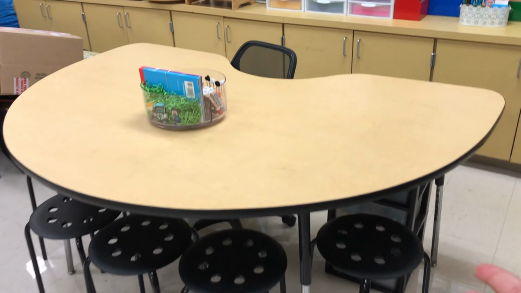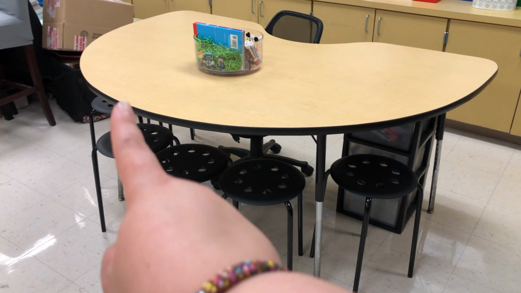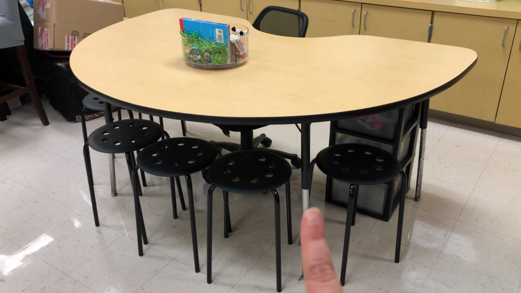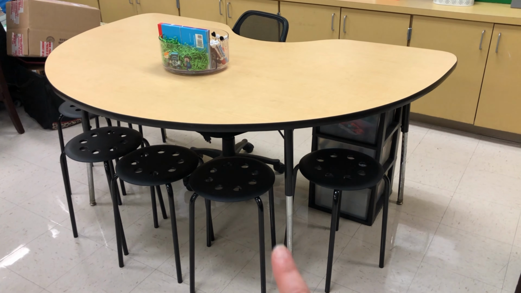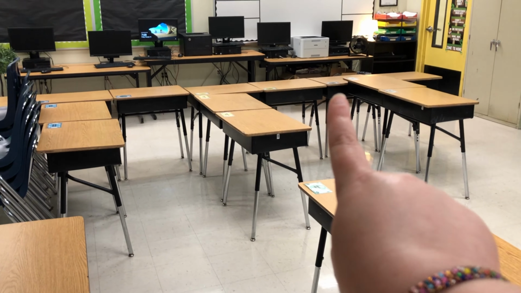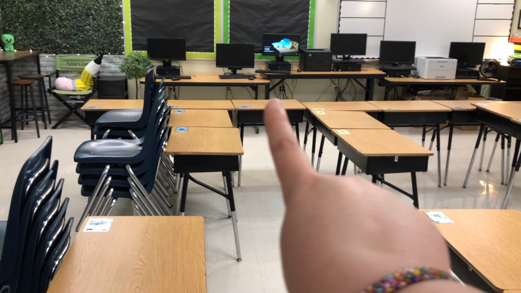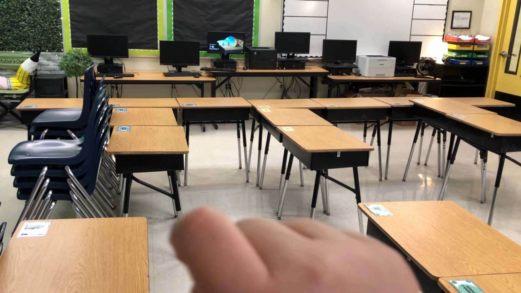I cleared off my small group table and put the IKEA stools all around. I also ordered 6 more, which are ready for me to pick up at IKEA so I can build them this weekend and bring them on Monday, because I'm going to put them by the computer since I have no chairs over there. So I'll just put those new stools, 6 of them, right there. So this is ready to go.